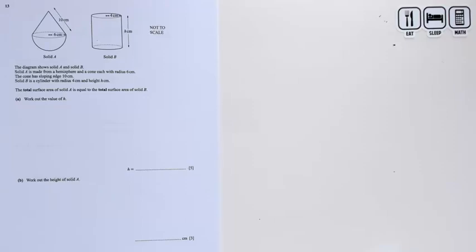The radius is 6, and the cone has a sloping edge of 10. And then the solid B is a cylinder with a radius of 4 and a height of h. We don't know what the height is there, but they're saying the total surface area of solid A is equal to the total surface area of solid B. So let's take a look at this one.